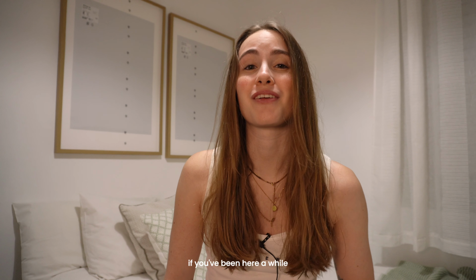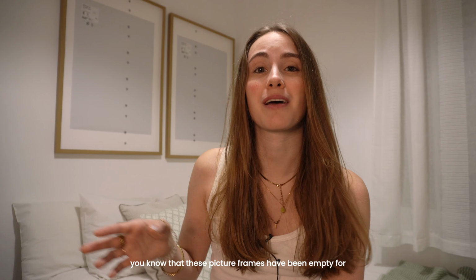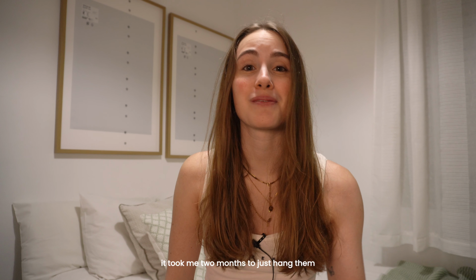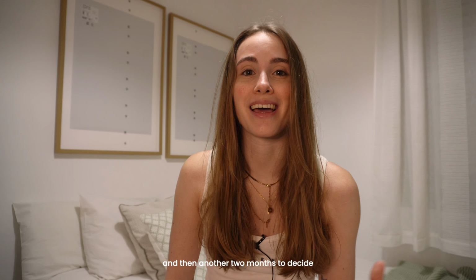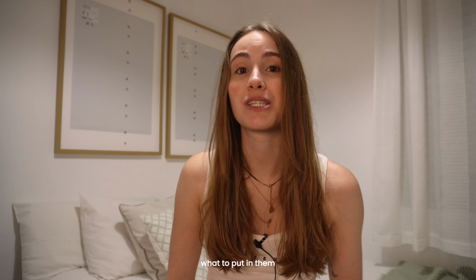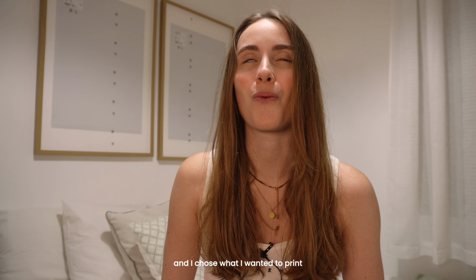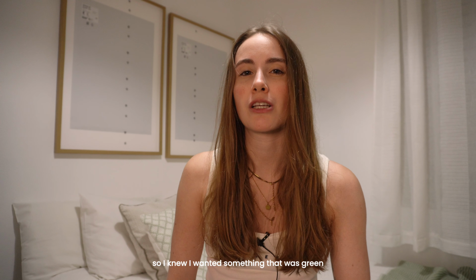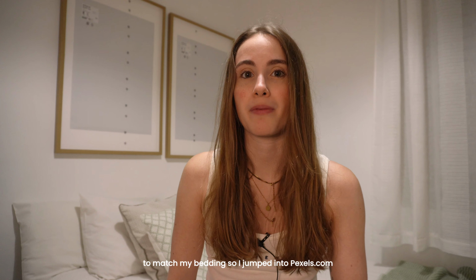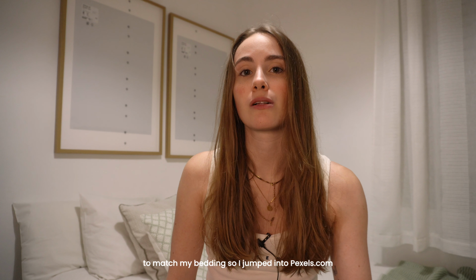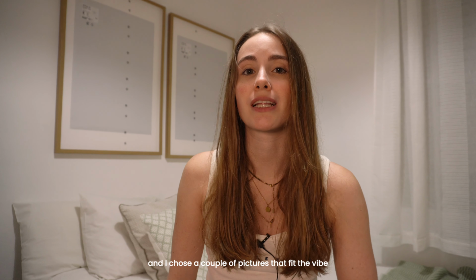If you've been here a while, you know that these picture frames have been empty for like 3 months. It took me 2 months to just hang them and then another 2 months to decide what to put in them. But I finally gave myself an ultimatum and I chose what I wanted to print. So I knew I wanted something that was green to match my bedding. So I jumped into Pexels and I chose a couple of pictures that fit the vibe.